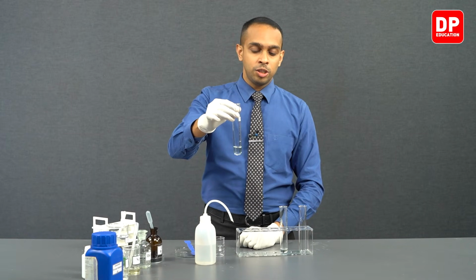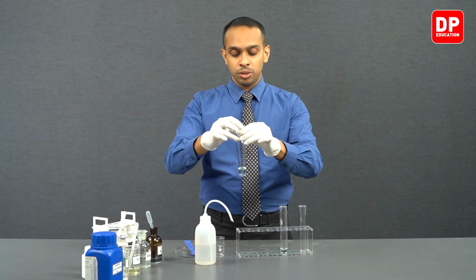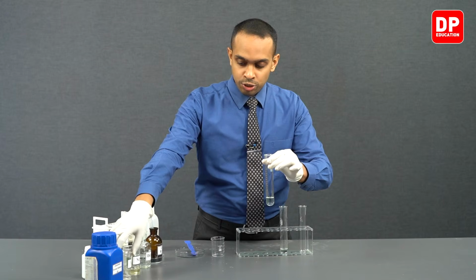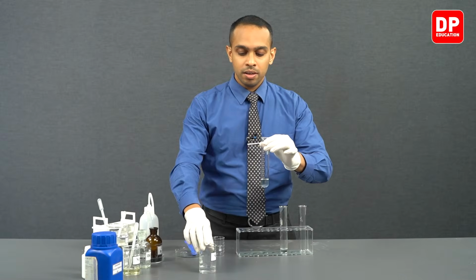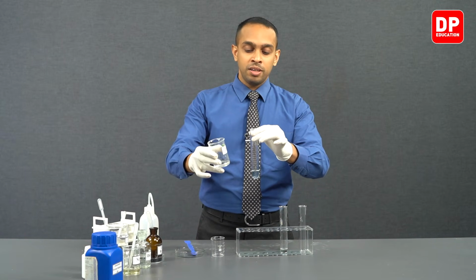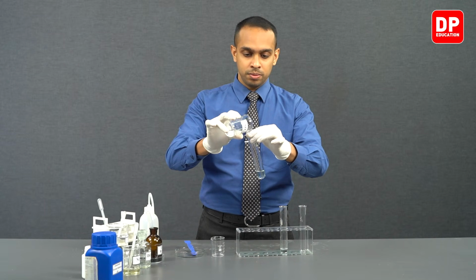And to this boiling tube, we will be now adding nitrate ion solution. We have our nitrate ion solution here. We will be adding about 2 cubic centimeters of nitrate ion solution to this boiling tube.